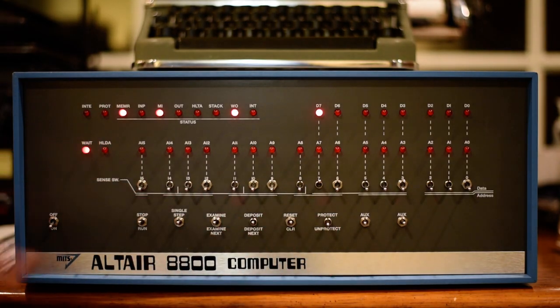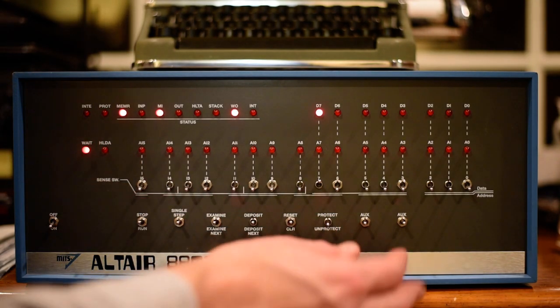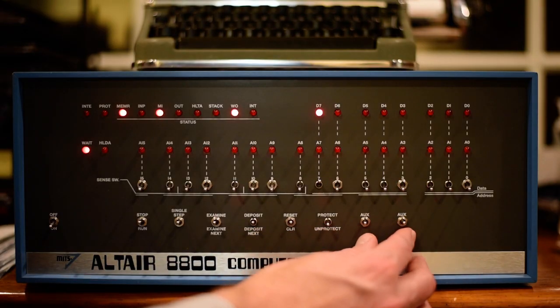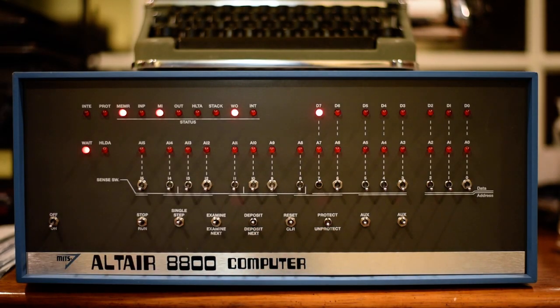The light goes out, we'll be able to make changes. And these two switches labeled AUX are for expansion. You can use them how you like in your software. We're not going to use them at all.